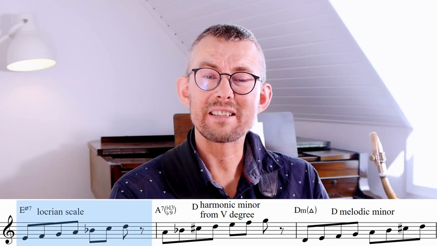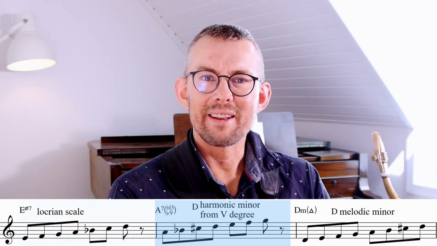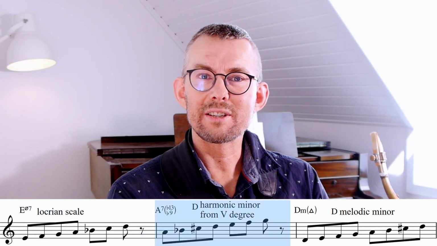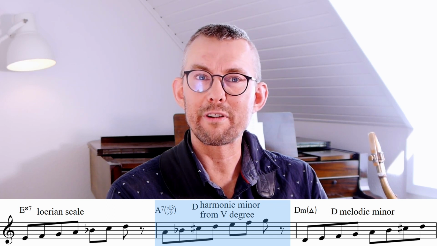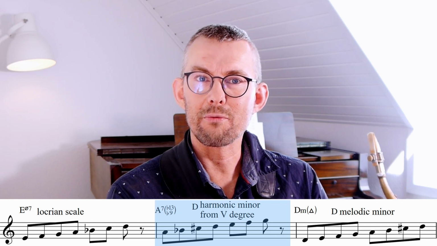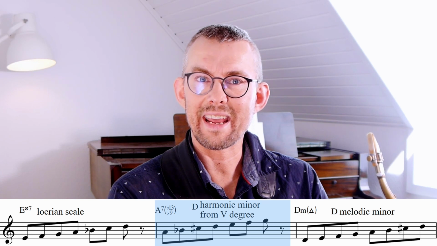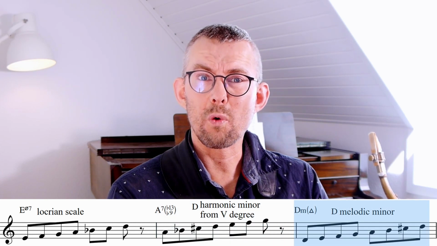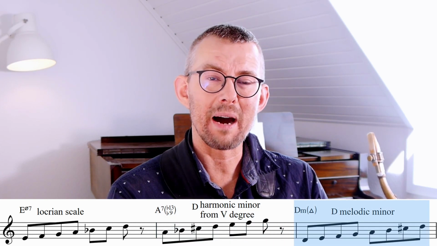On the E half diminished 7 I stick to the Locrian scale. On A7 flat 9 flat 13 I change into the harmonic minor scale played from the 5th degree. So the harmonic scale on the root, but played from the 5th degree, that A. And D minor, I treat that as a 1, so I'm actually playing melodic minor from D.